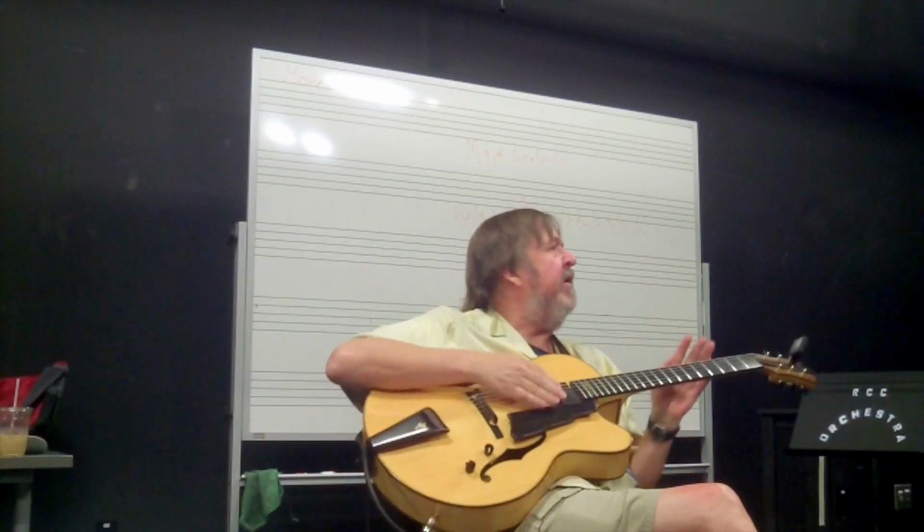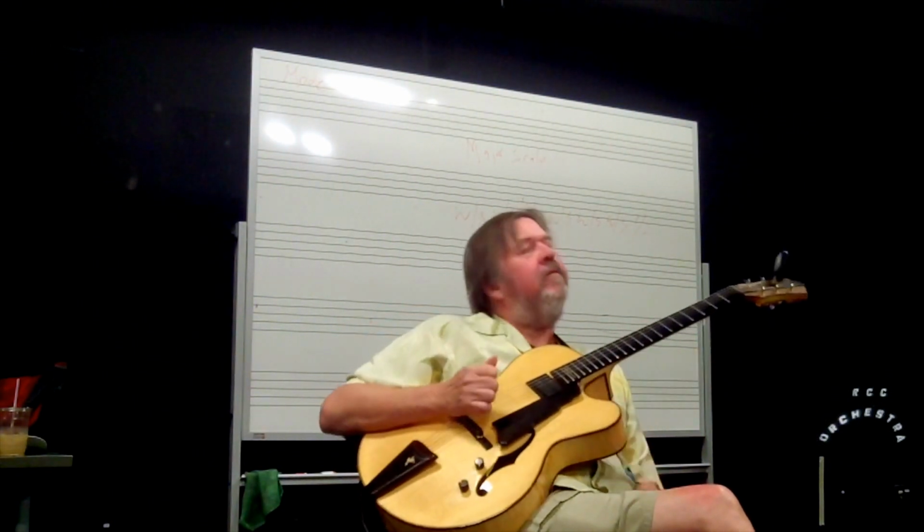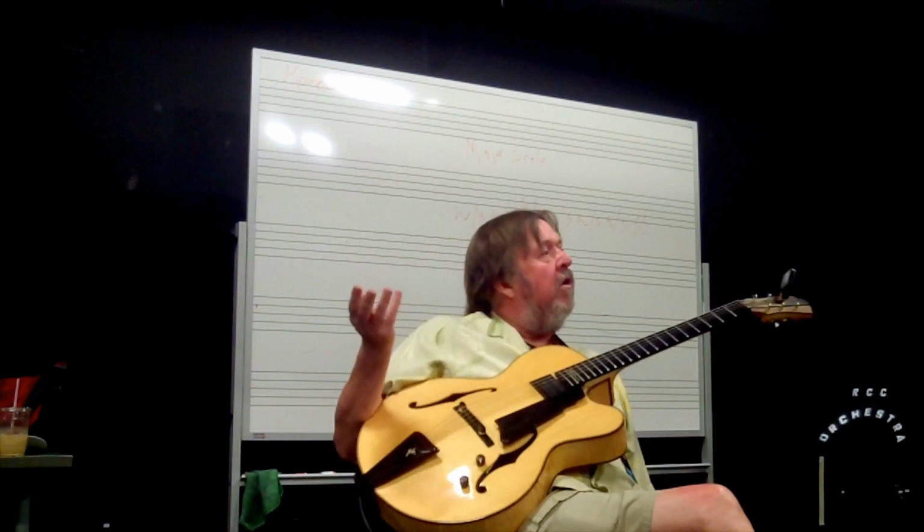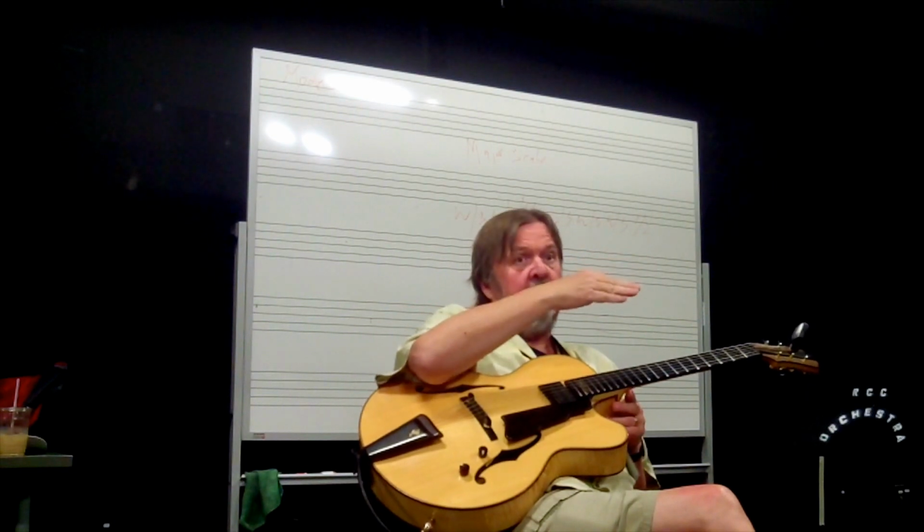We didn't get into diminished. Diminished is another great scale. Diminished is not part of the modes. Diminished is what they call symmetrical. So there are scales that are called symmetrical, meaning that they keep repeating the same pattern. Whereas the modes, each one of those modes has a different sequence.